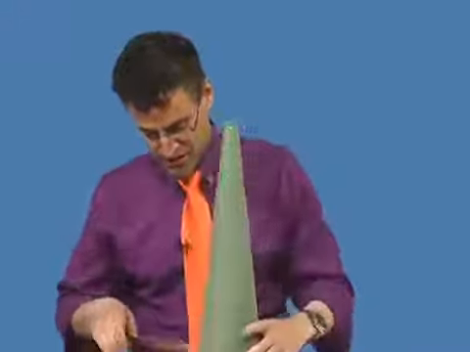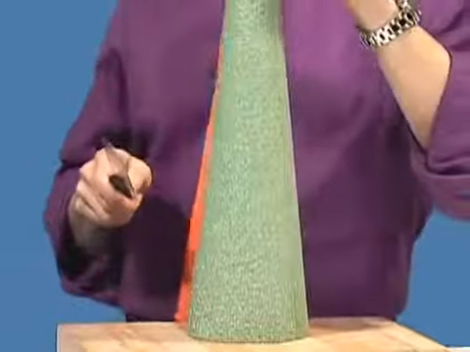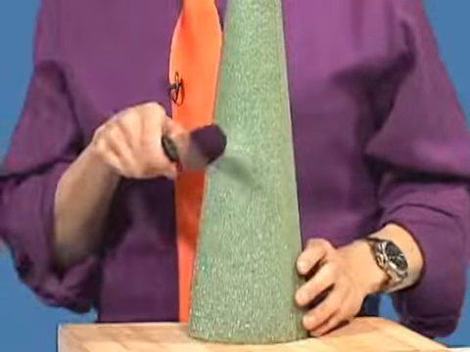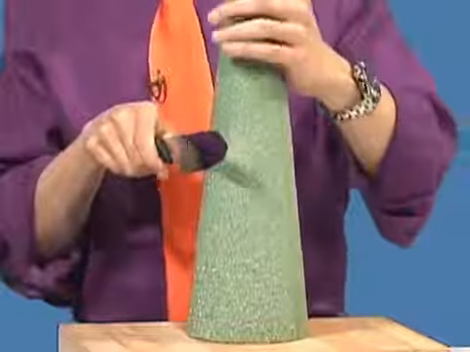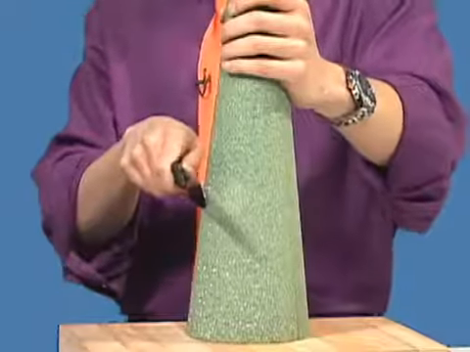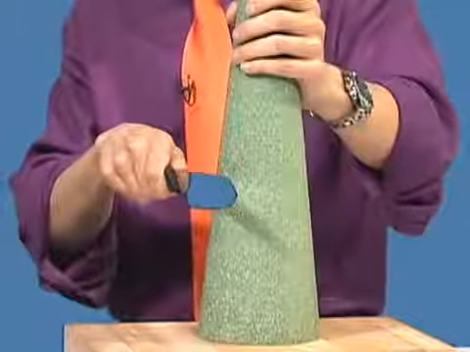So let's go live to the cutting board cam. And now I'm going to try to cut parallel to this. Not easy to do, but I'm doing it right now live. Let's see what happens. Do we see what happens?